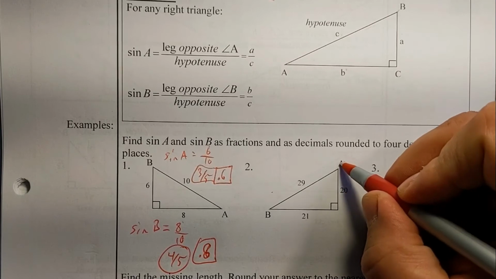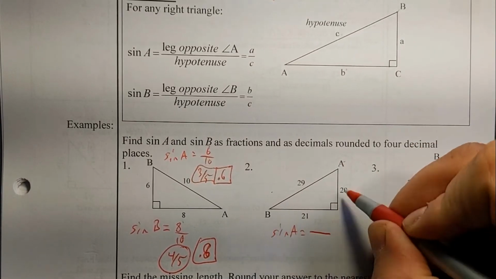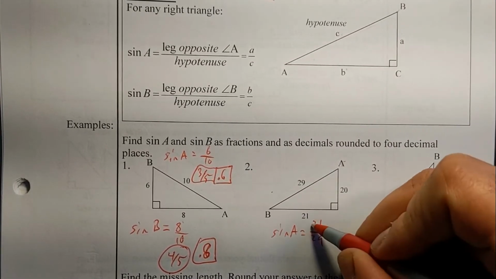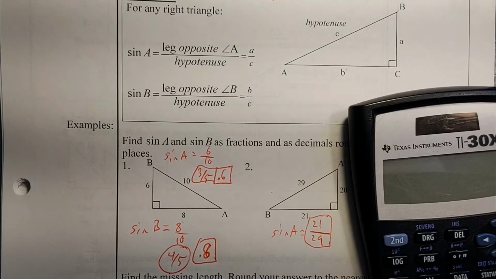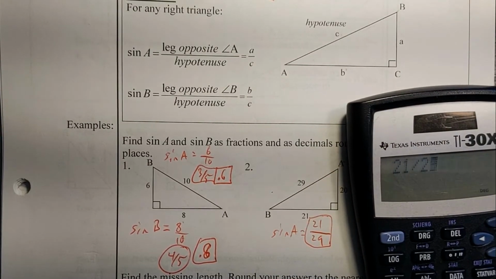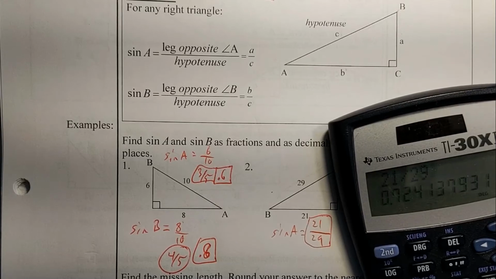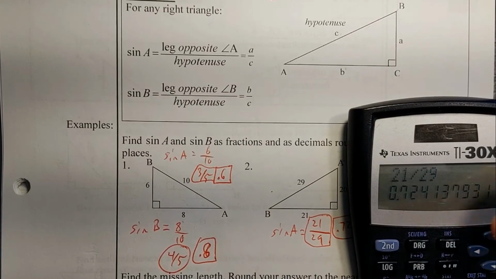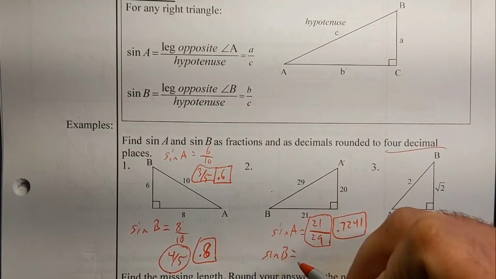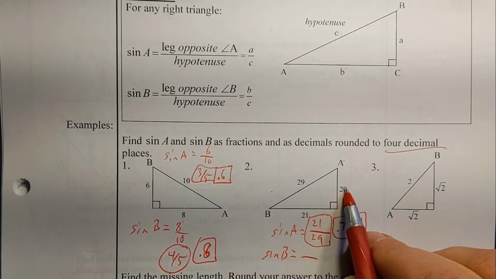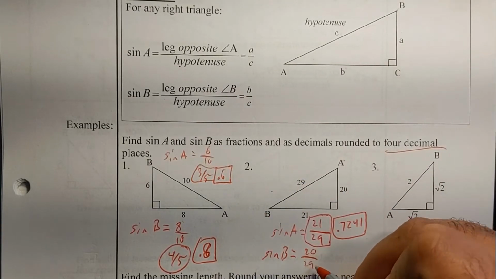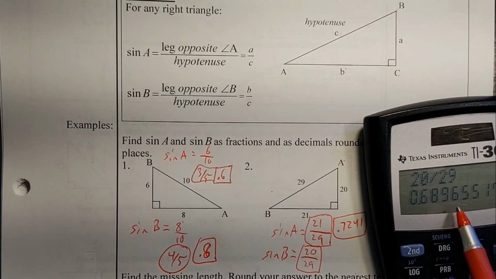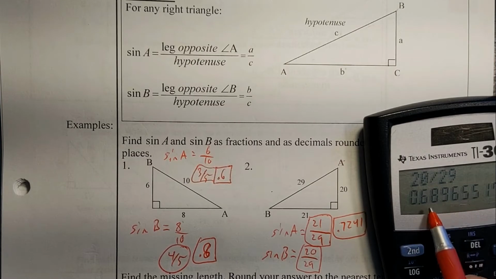Next one, over here from A, your opposite is 21, your hypotenuse is 29. That doesn't reduce, so there's already one of your fractions. If you put that in the calculator, 21 divided by 29, you get 0.7241. We have to round to the 4 decimal places because this one kept going on and on and on. For the sine of B, from this angle your opposite is 20, your hypotenuse is 29. You still can't reduce that fraction. And then in the calculator, you get 0.6896, but then that 5 makes it go up, so it's 0.6897.